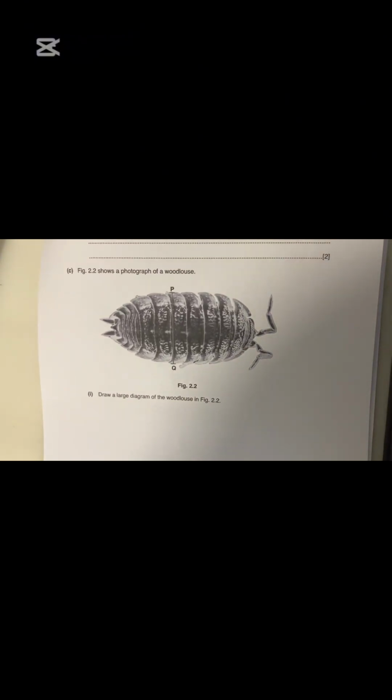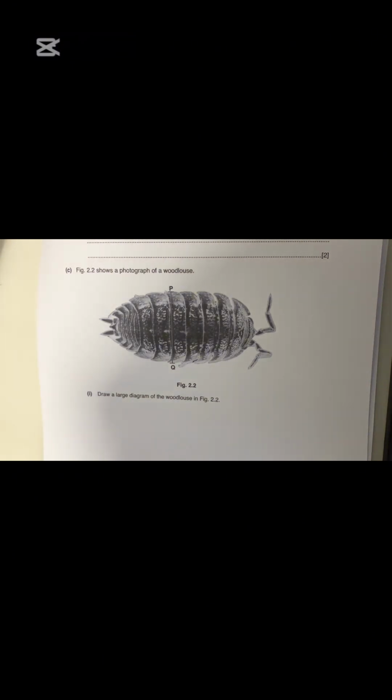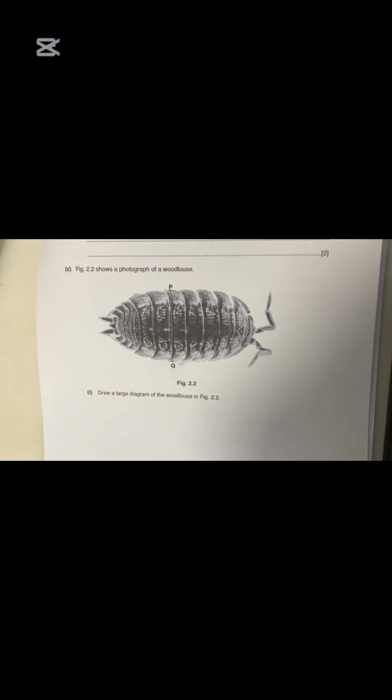Now, the next question. Figure 2.2 shows a photograph of a woodlouse. Now, in question I, it says draw a large diagram of the woodlouse in figure 2.2. Now, there are many important things to be stated about this figure, that we should use a pencil to draw, and the picture or the drawing should be at least taking half of the space of the paper provided, and no artistic lines are allowed.